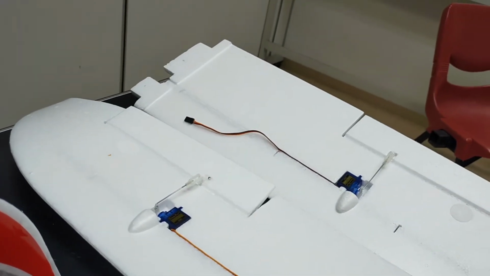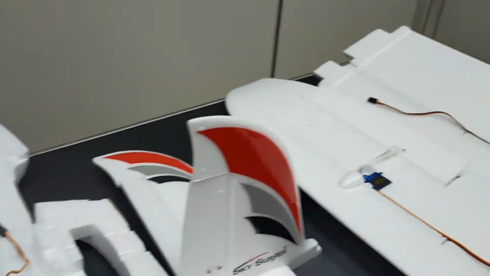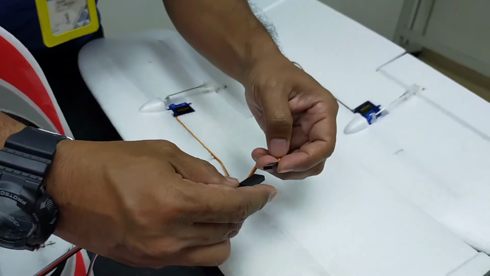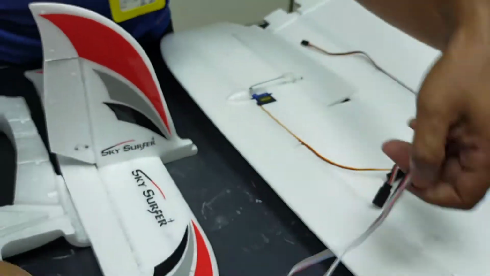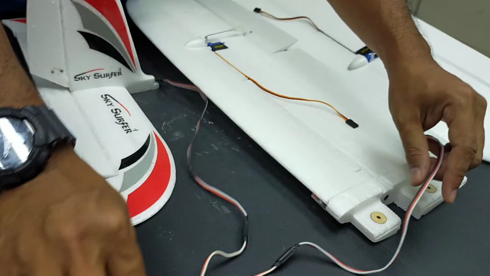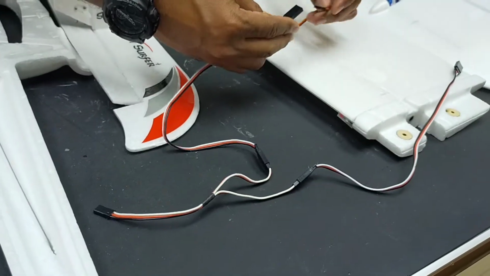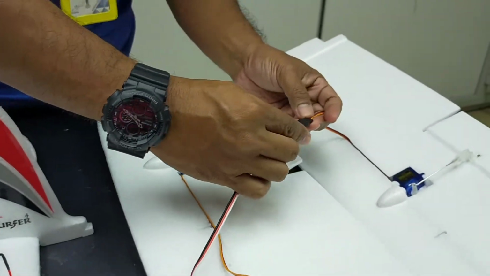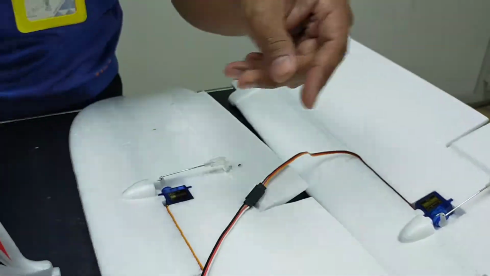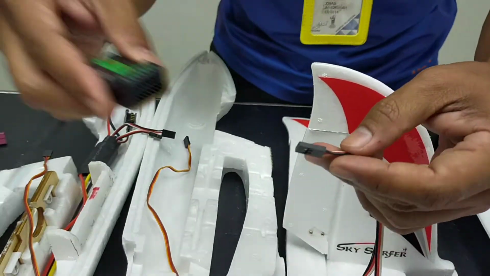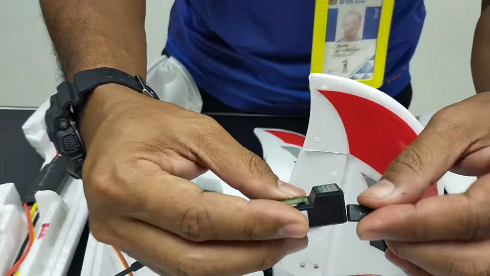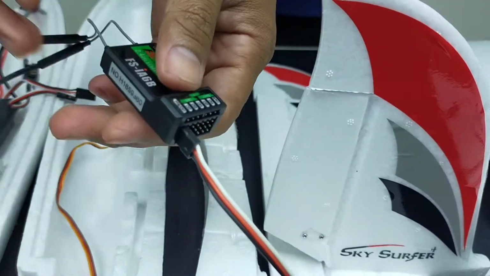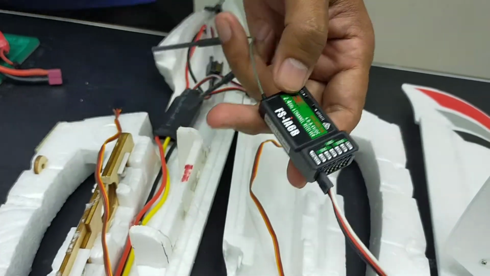As we can see, we have 2 ailerons. We'll connect these 2 ailerons with a Y cable. This is a Y cable. The first one will connect here, and the second one will connect to the second aileron. Then we connect this to number 1, like this.